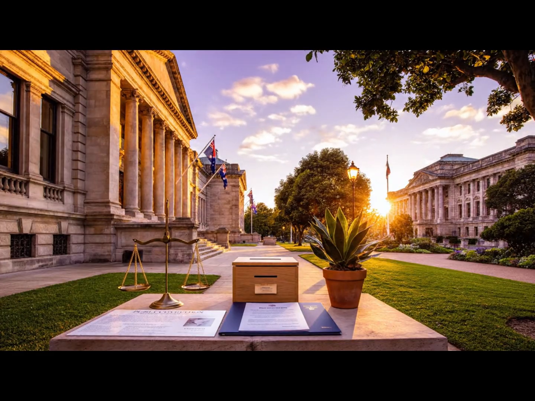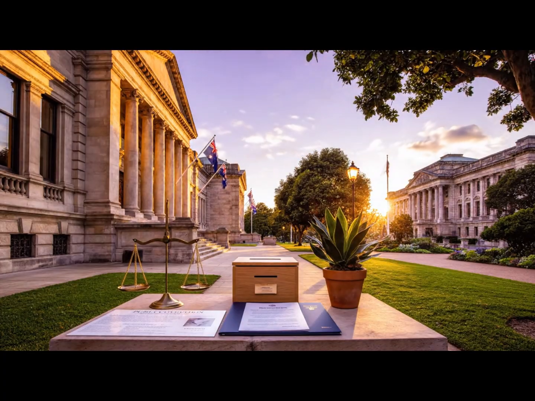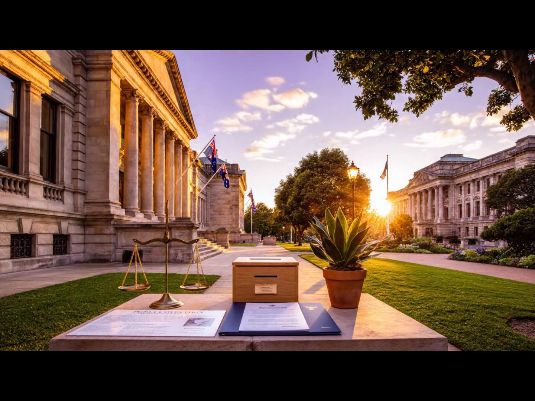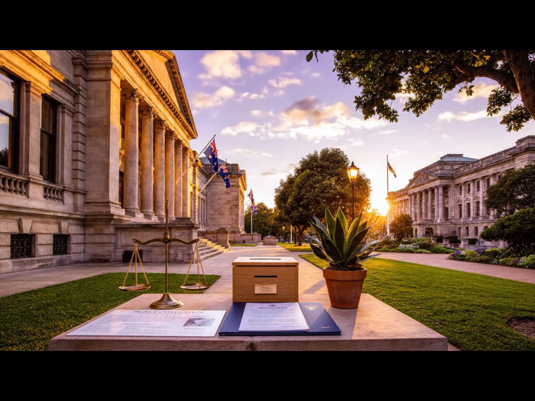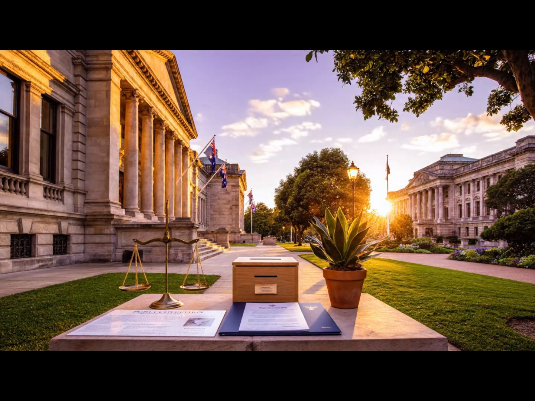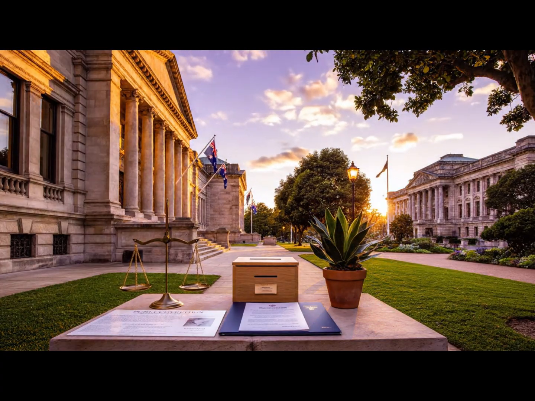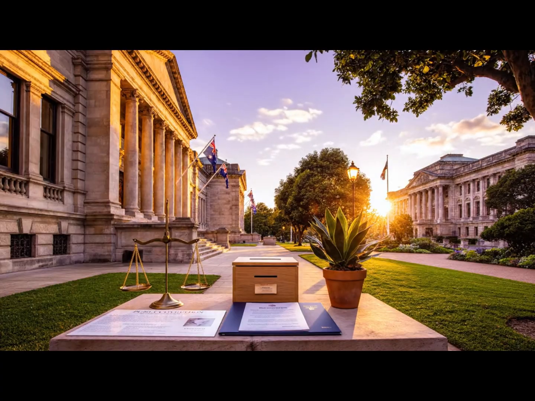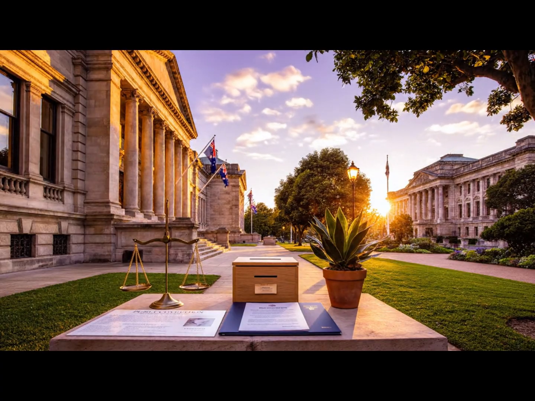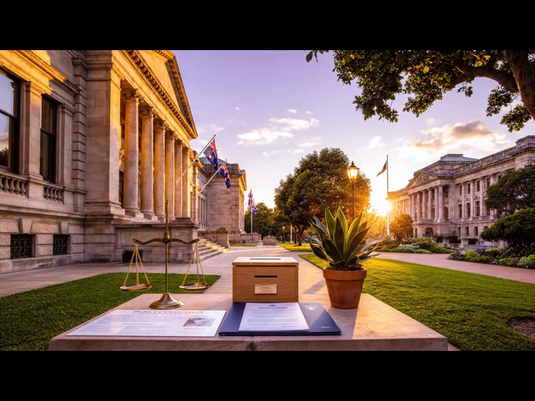In a trial with a jury, the judge is the decision-maker on questions of law. The jury is the decision-maker on questions of fact. This means the judge explains the law, while the jury decides whether the prosecution has proven the facts necessary for guilt beyond reasonable doubt. The judge's independence and impartiality are essential.